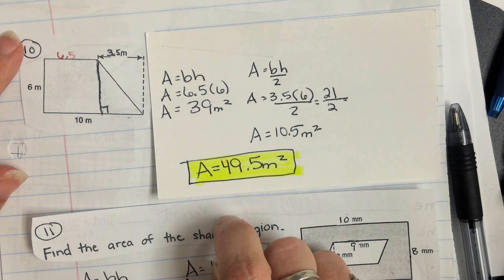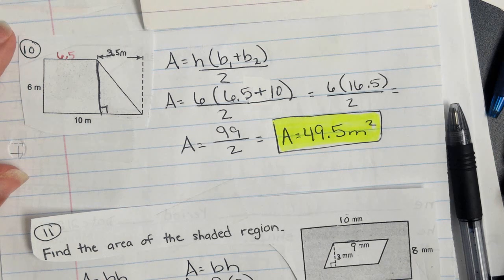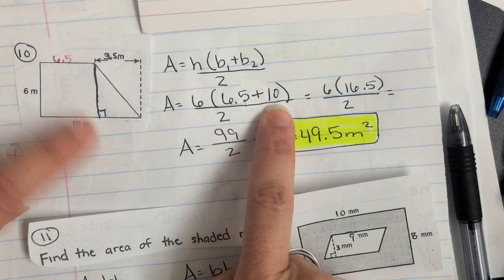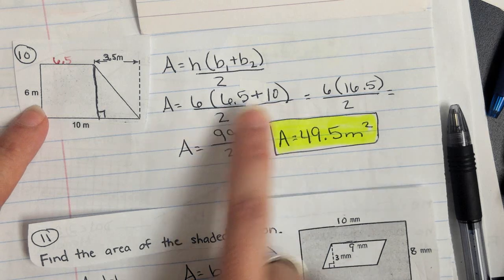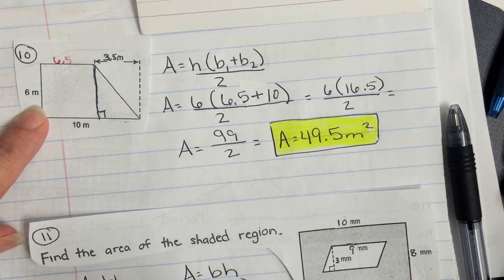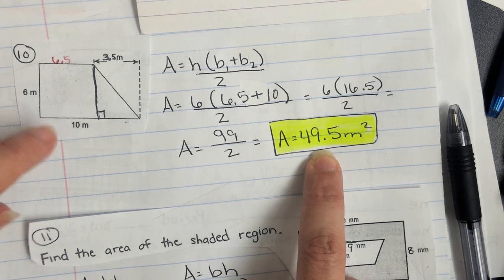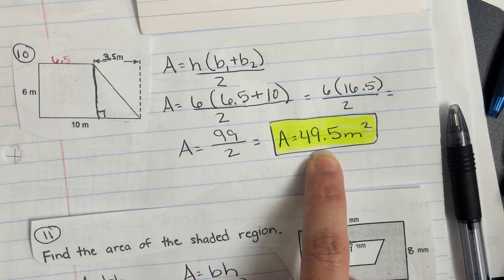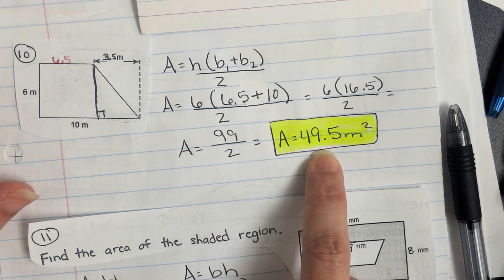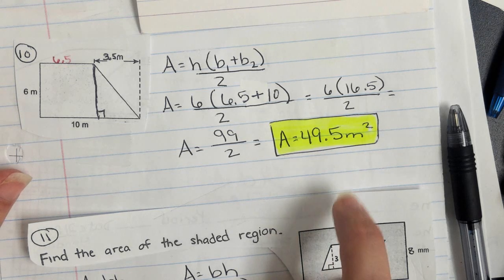Yeah, on my trapezoid, I used 6.5 plus 10, times the height of 6 to get that. So I basically, on the trapezoid, never used the 3.5. Kind of weird. Like, we can do these all different ways.